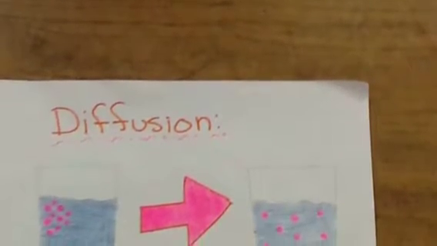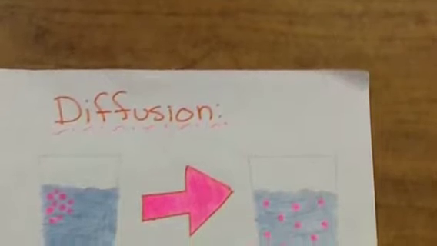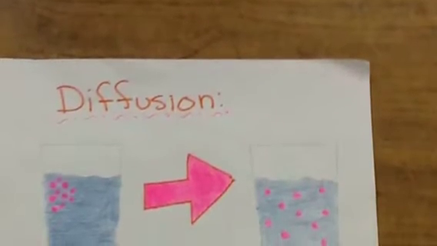This diagram shows molecules diffusing in water. This also happens in our cells. Osmosis and diffusion are very similar. The only difference is osmosis is diffusing water instead of molecules. Osmosis is important to the cell because it distributes nutrients and removes toxic waste.